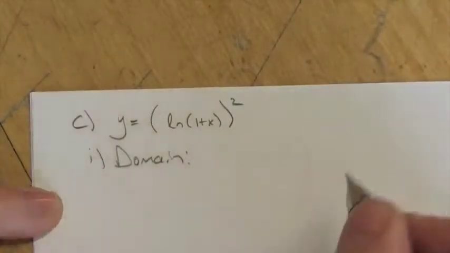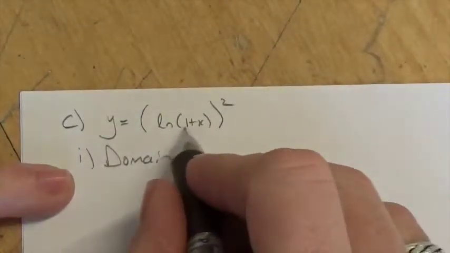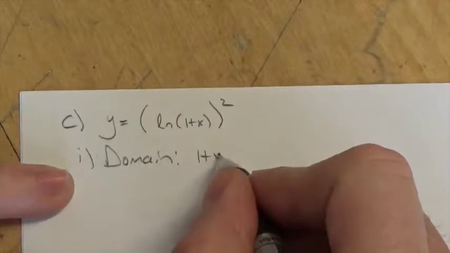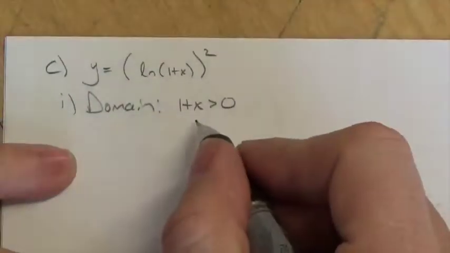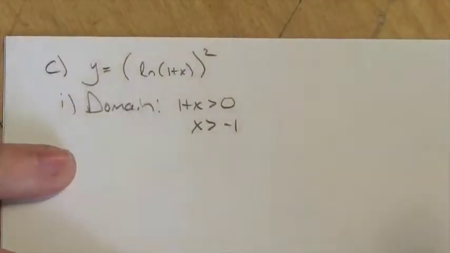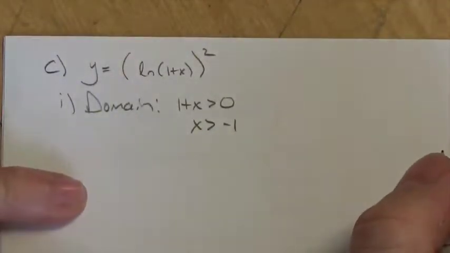We'll start with the domain. Remember that we need to be taking the natural log of a positive value, so we're going to insist that 1 plus x is greater than 0, and what that means is x has to be greater than -1. So there's my domain. Okay?